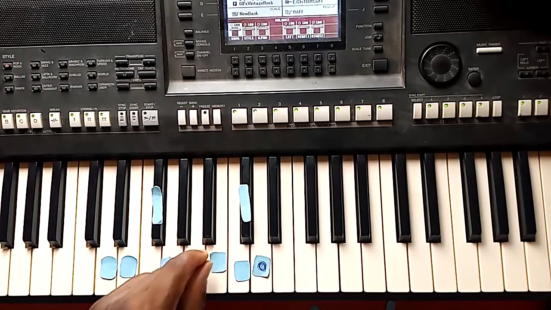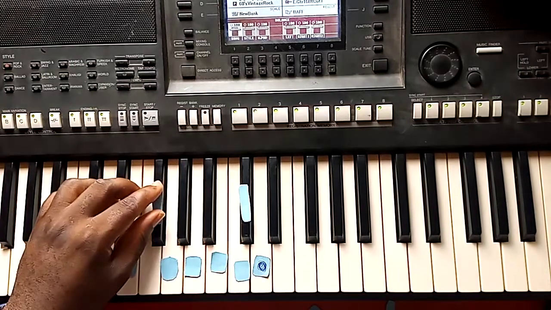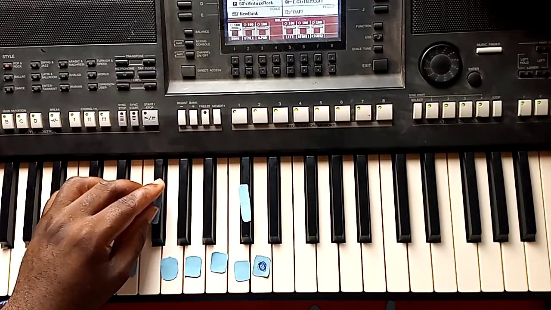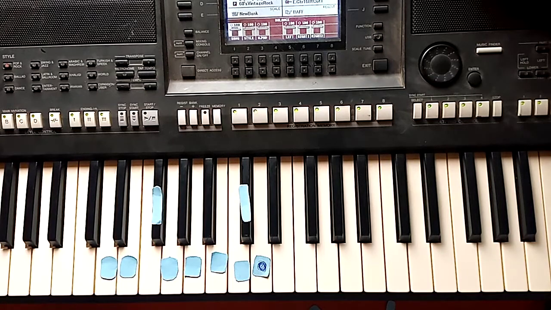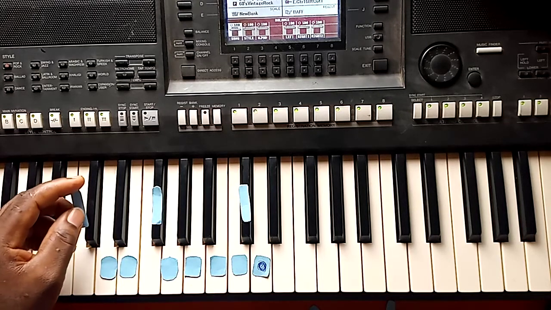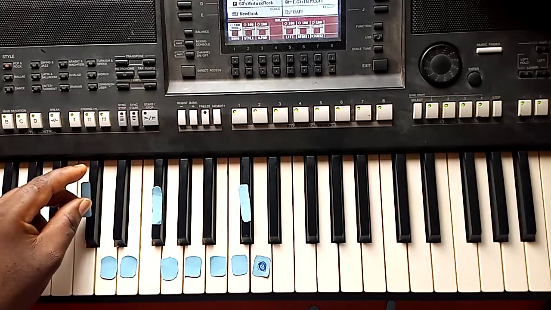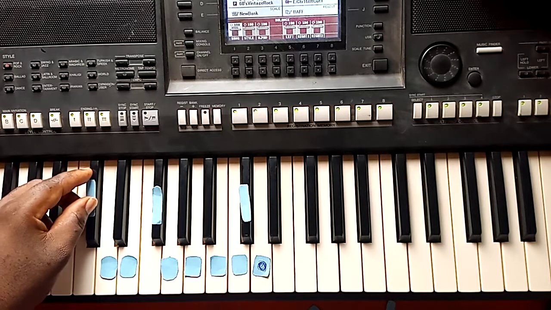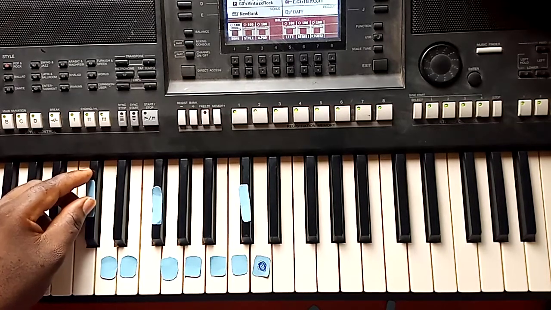What I mean by accidentals, they are the keys that don't just go in the normal pattern of the key, the normal do re mi fa sol la ti do that you know. They are in between them. So those are the accidentals.